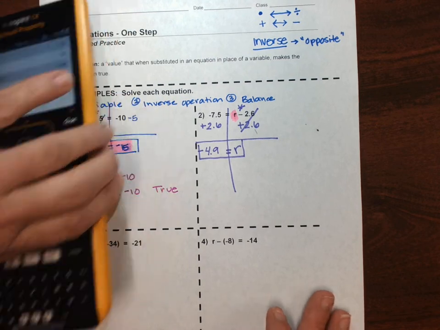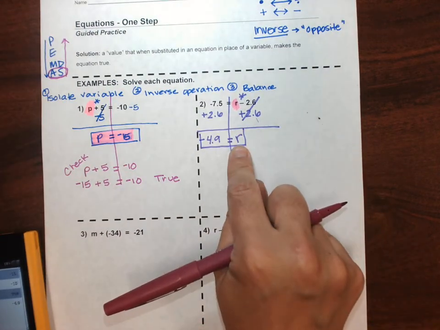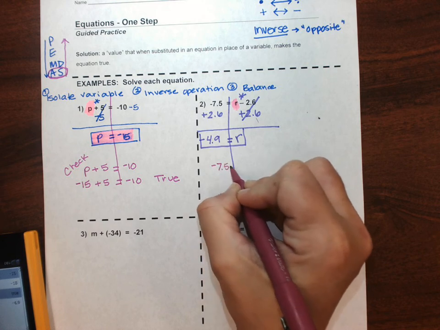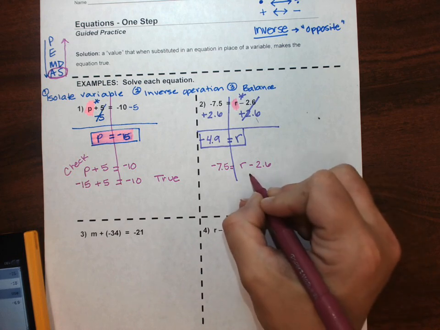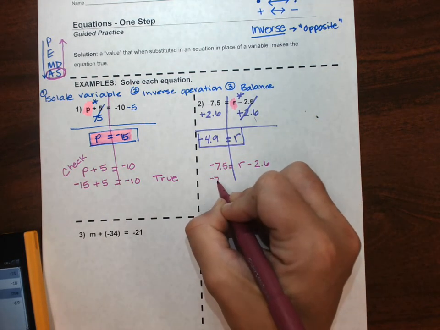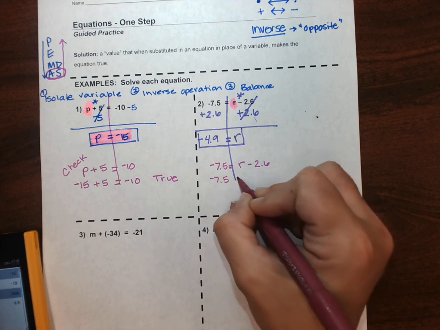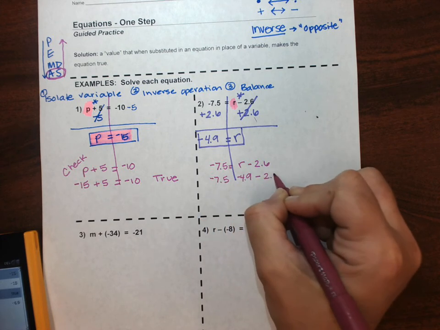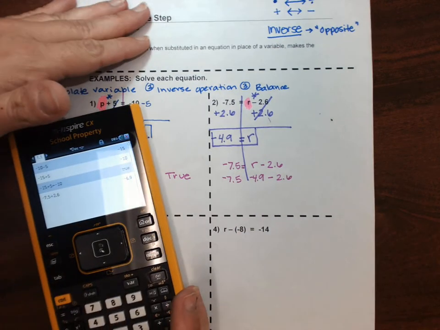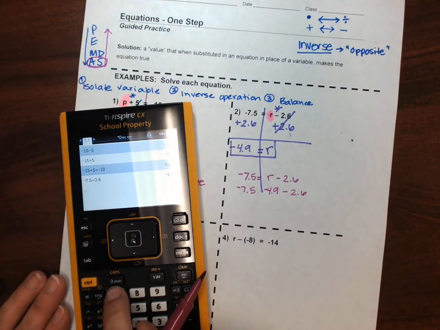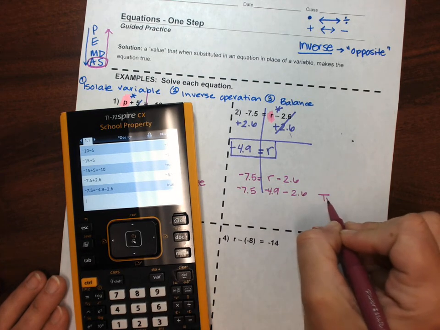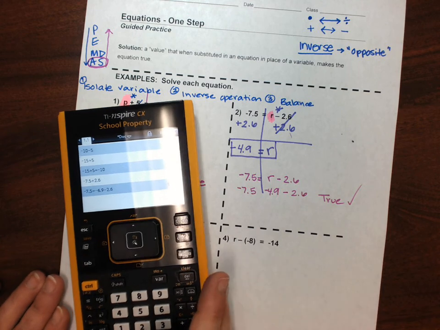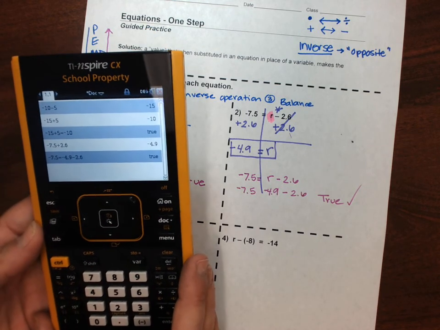Now I'm going to go check. Okay? So let's rewrite it. We've got negative 7.5 equals R minus 2.6. And we're going to say the R was negative 4.9 minus 2.6. So see how I just plugged in there? And so I'm going to say negative 7.5 equals negative 4.9 minus 2.6. True statement. So I know I'm correct. Okay? I hope you can see that true there.